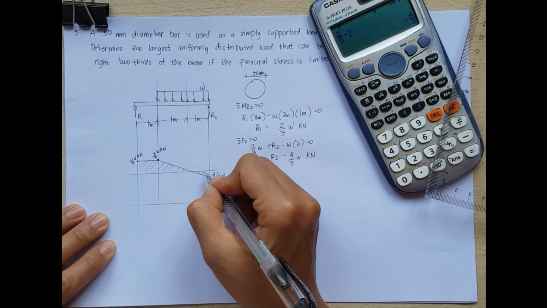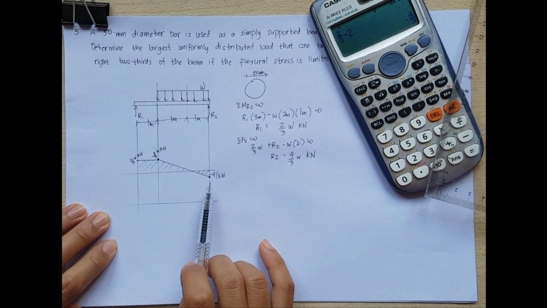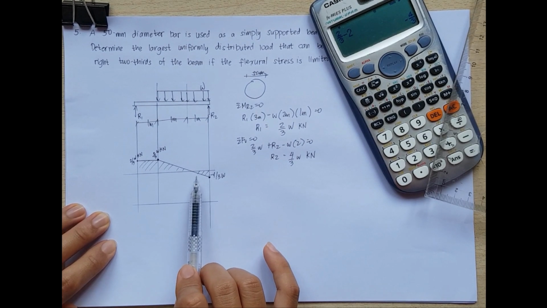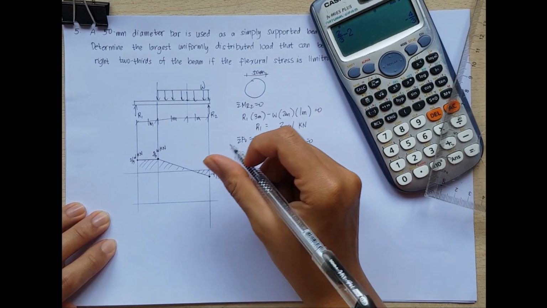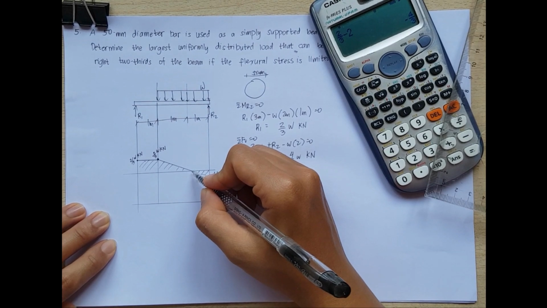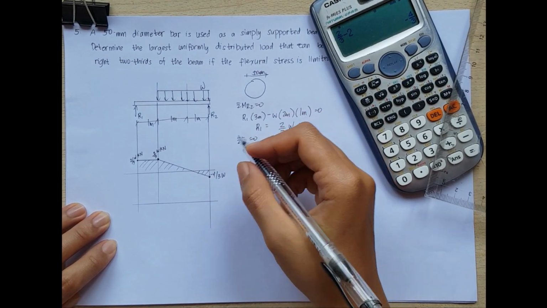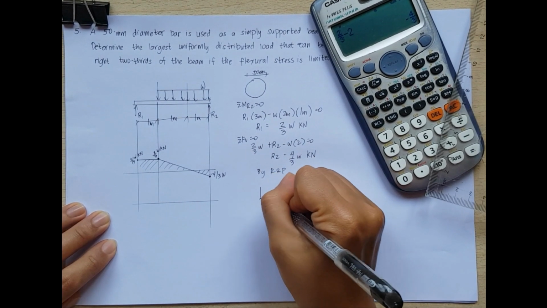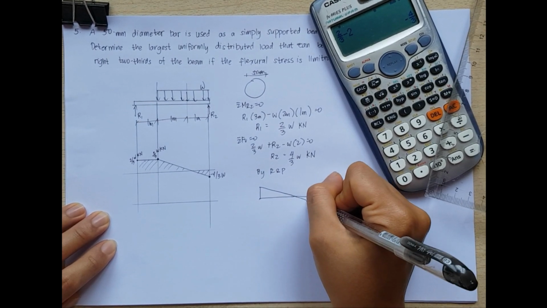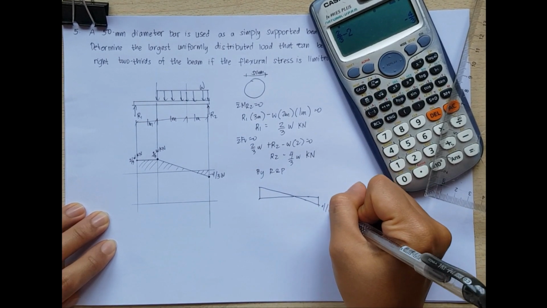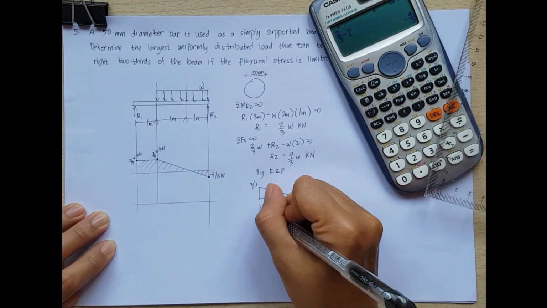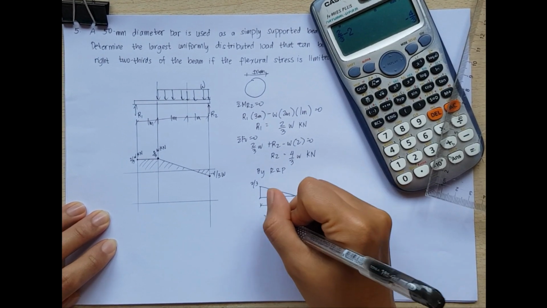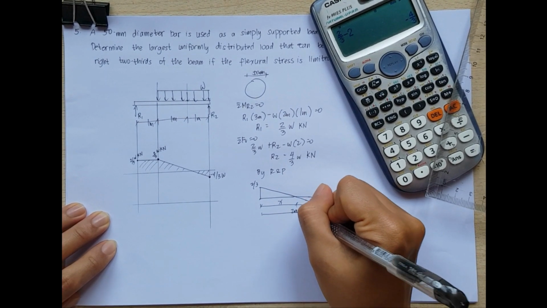So, this is not in scale. Kaya kung makapansin nyo is mas maliit yung part na to. So, supposedly, mas mahaba sana yung part na to, but this is not in scale. So, by ratio and proportion, makukuha natin yung location ng ating zero shear. So, this is 4/3, this is 2/3. So, let's say this is X and this is 2 meters.